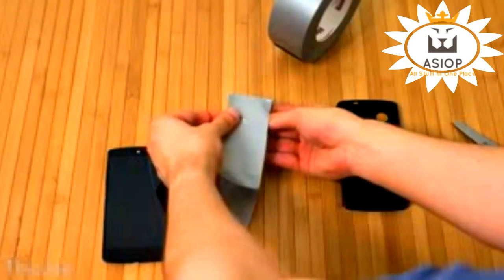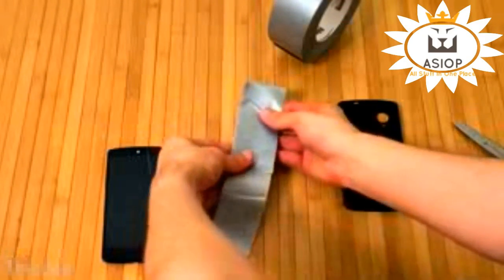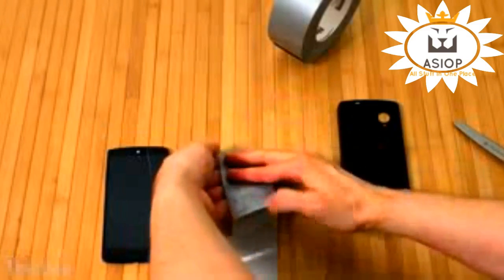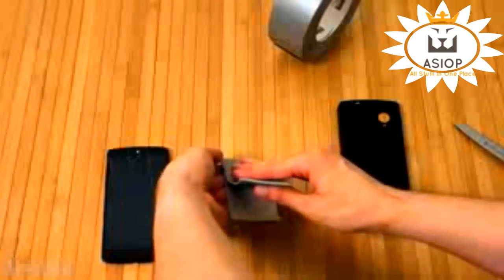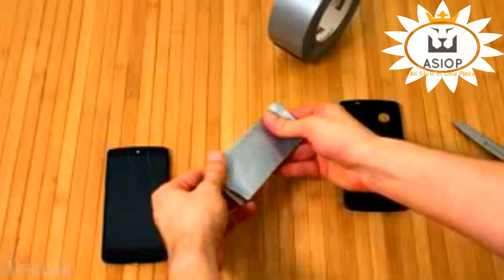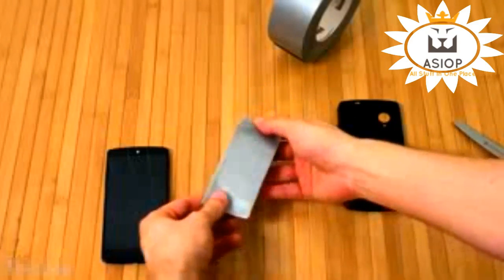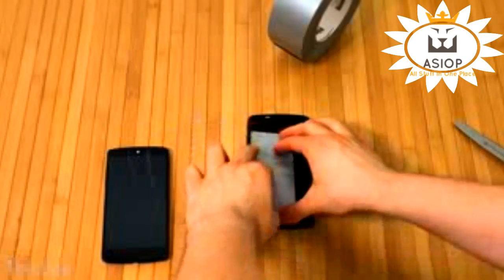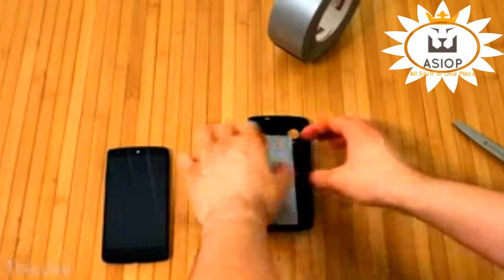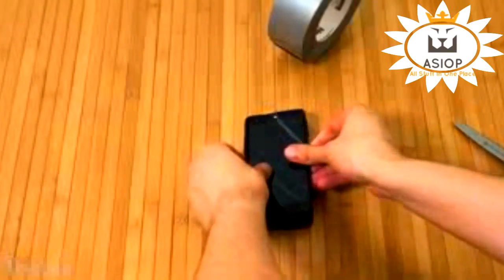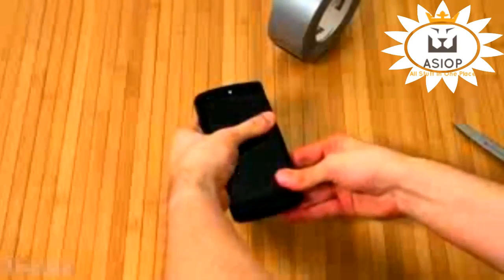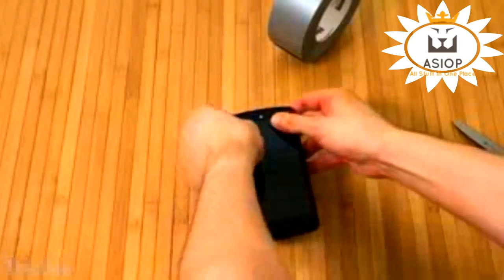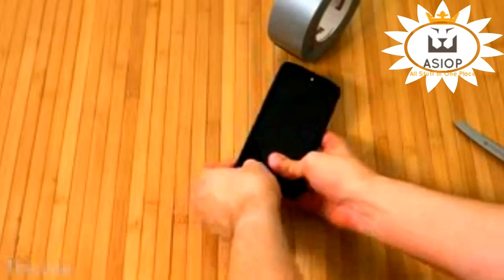So let's just add a couple more layers, and we can just do that by putting it on like that and folding it over, just like that. So we have about five or four layers right there. And then all you have to do is stick that in the case so it's not covering up anything, and put the phone in there. And if it's too thick, you can use fewer layers, but that seems to fit okay.